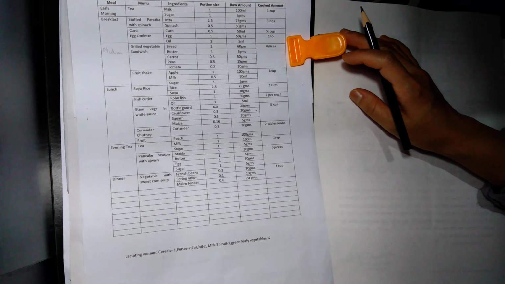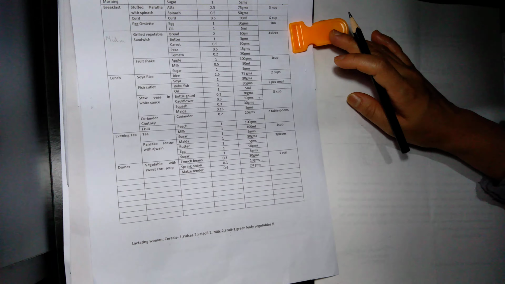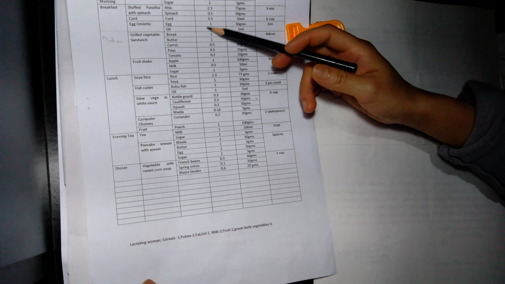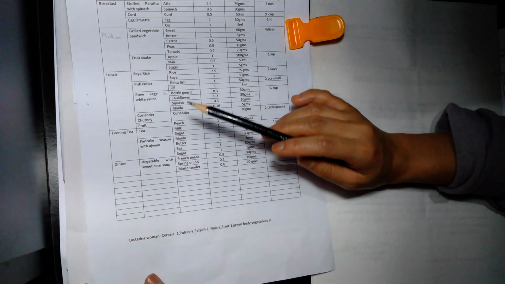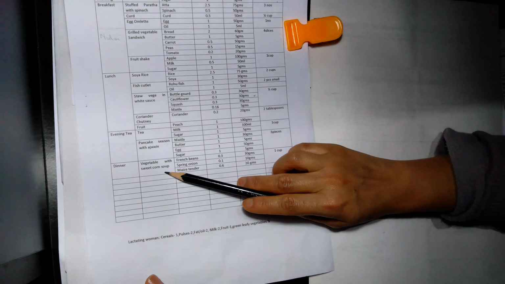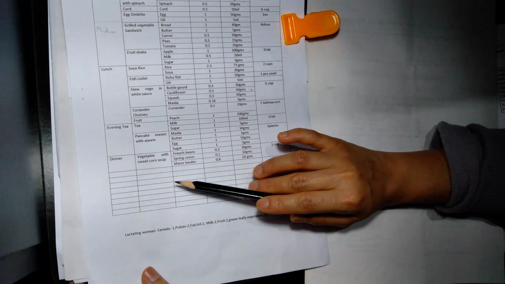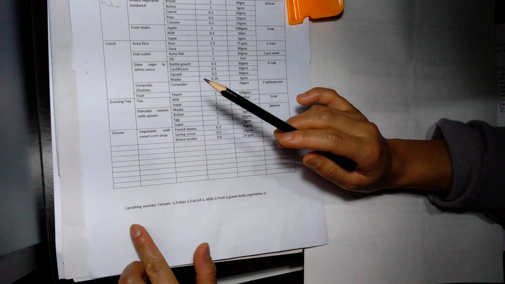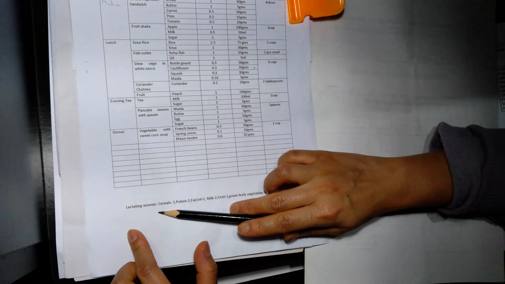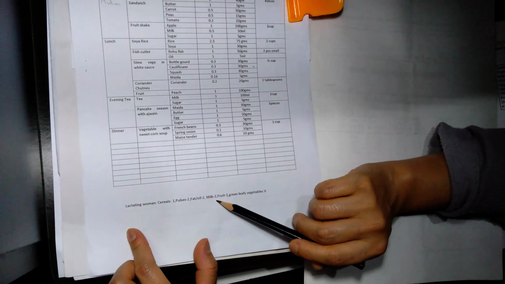Student, I've given you a diet plan that you need to plan for a lactating mother. The whole day's meal has been planned except for the dinner part that you have to complete. I've given a starter also, vegetable with sweet corn soup, and your main assignment is just to plan this part and calculate the food lists. But your main confusion is regarding the extra portions for lactating women: cereals, pulses, fats and oil, milk, fruits, and green leafy vegetables.